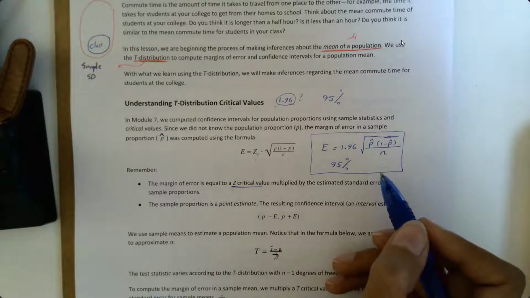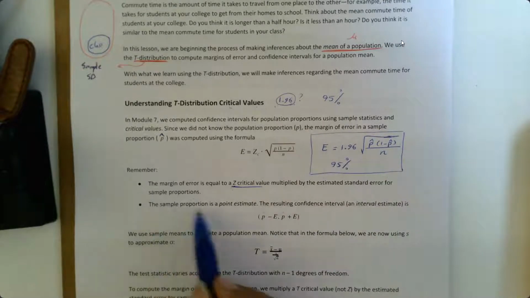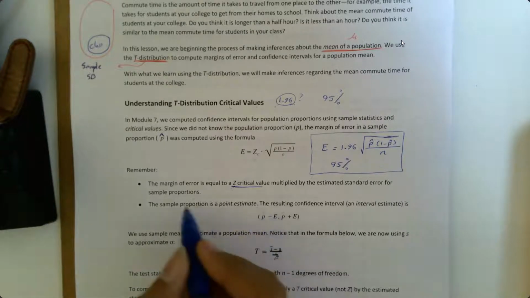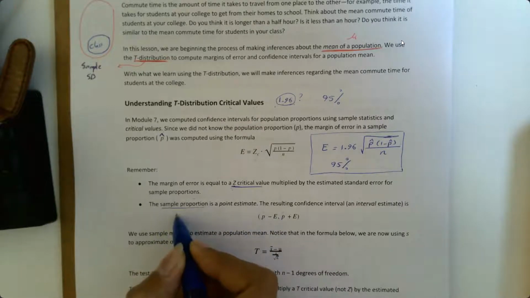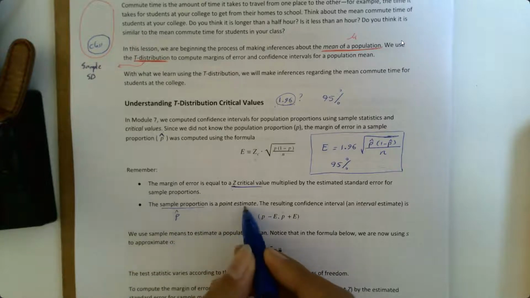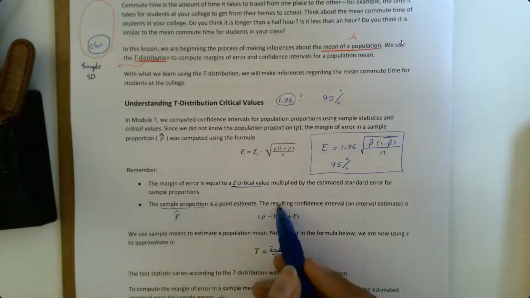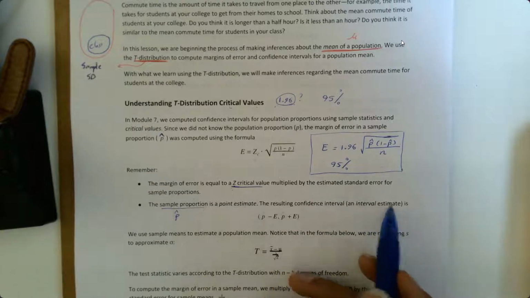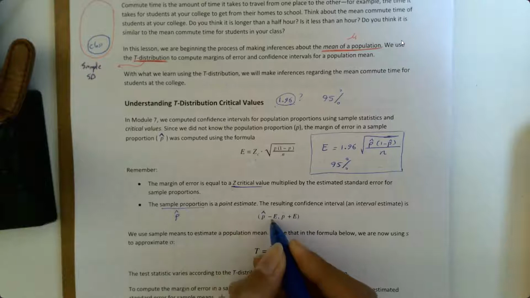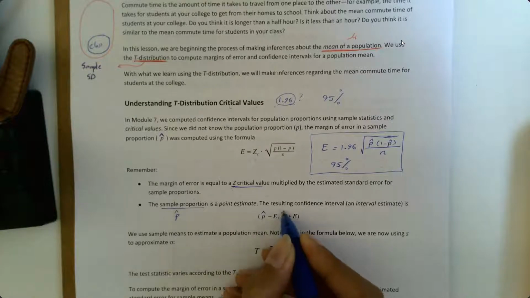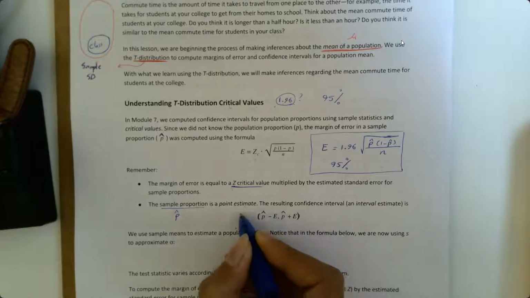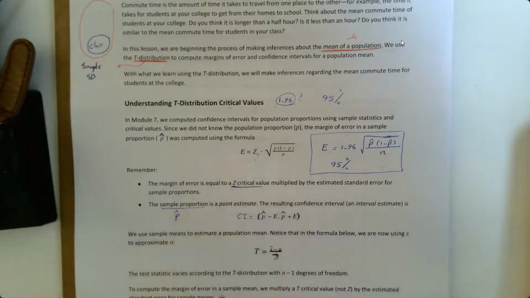The sample proportion, denoted by p hat, is a point estimate. The resulting confidence interval, an interval estimate, is p hat minus E, comma, p hat plus E, and we put this in parentheses. This is our confidence interval.